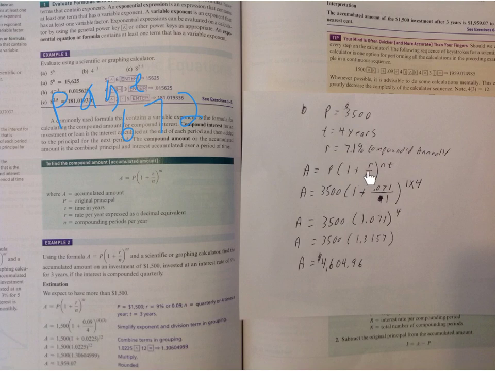Now N here is how many times it compounds per year. And compound annually, that would just be once. Then it's N times T, 1 times 4. T's how many years. So I put this part in the calculator. I come out with approximately 1.3157 multiplied by 3,500, and that's $4,604.96.